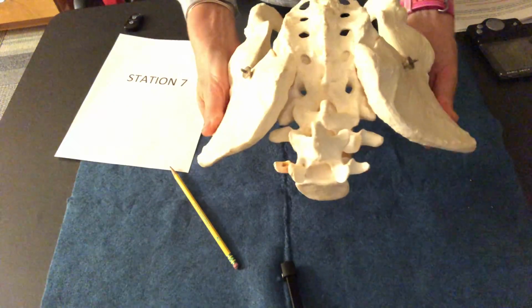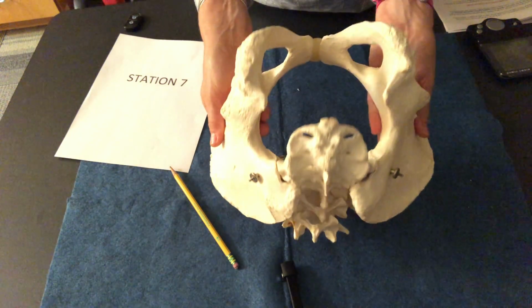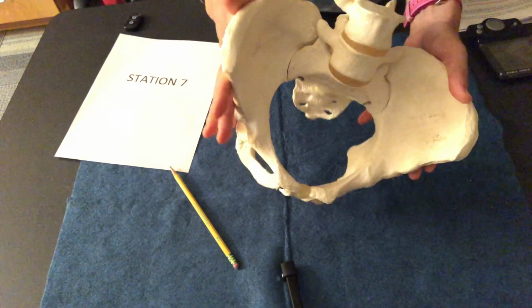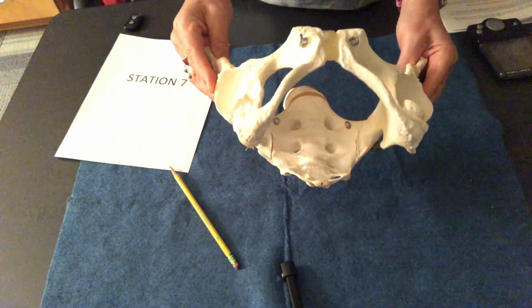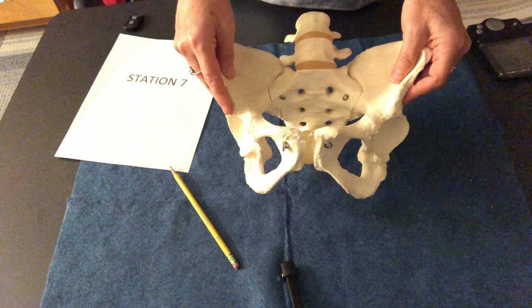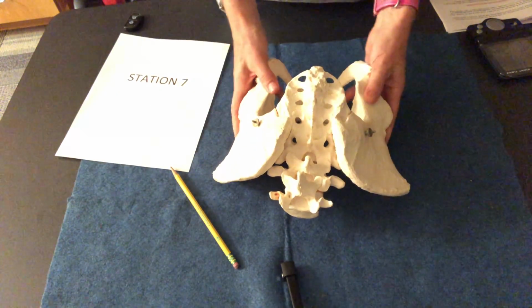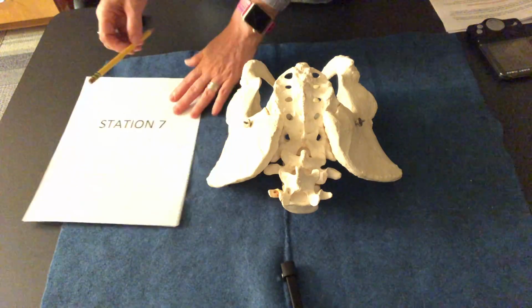Okay, so you're giving me male or female and the 3 strongest justifications as to why this is a male or female. Okay, and this is for station 7.